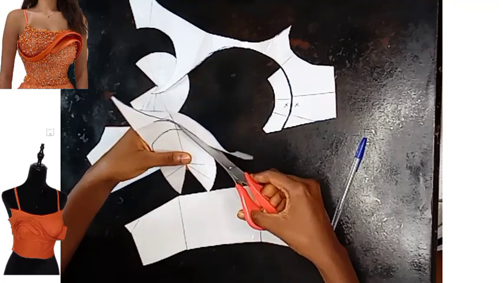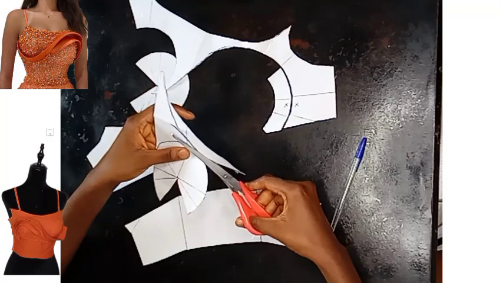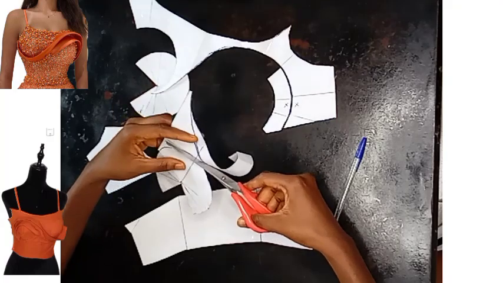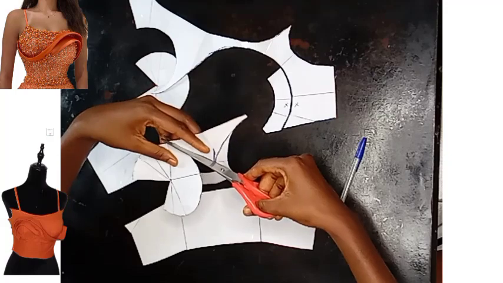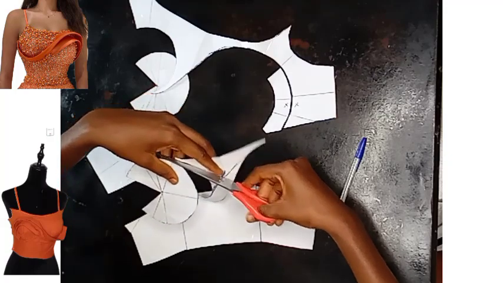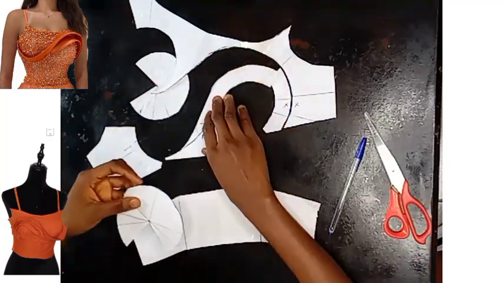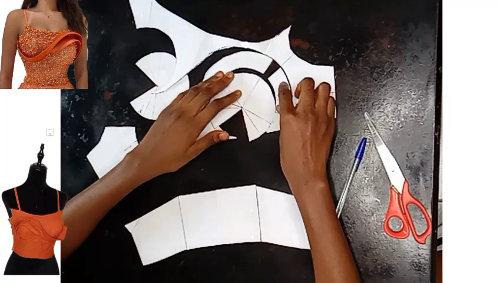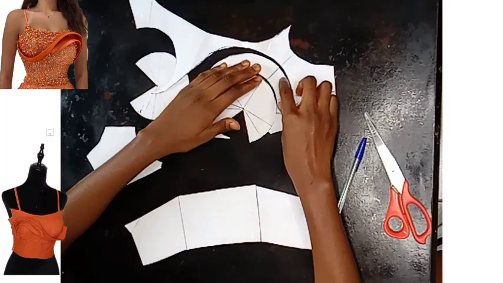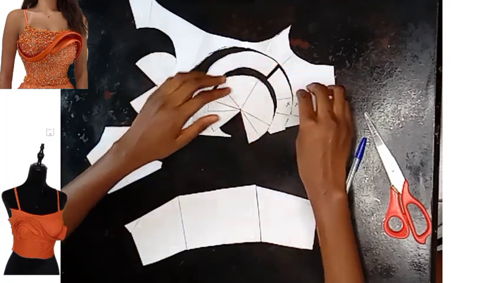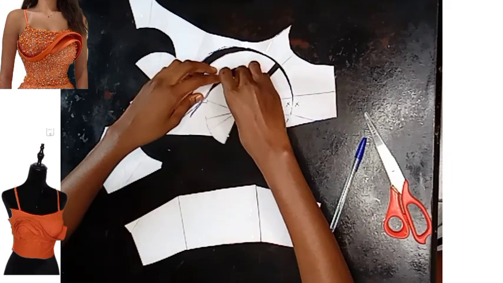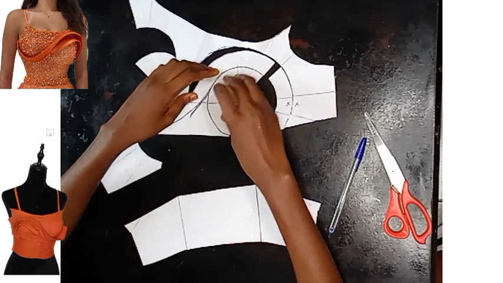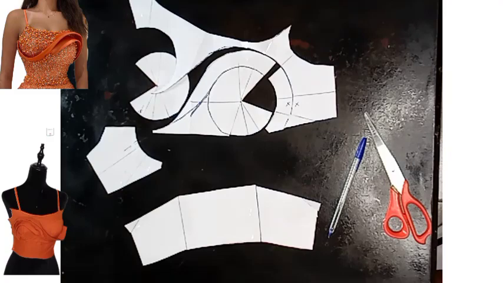Now I'm opening the space for the second structured detail like so, and as well removing the corset for the other side. So I found out that I made a lot of cuts here and I'm using my tape to tape down the parts which are not necessary. The parts where I need to be in full or in whole, I'm using my sellotape to hold them down, okay?